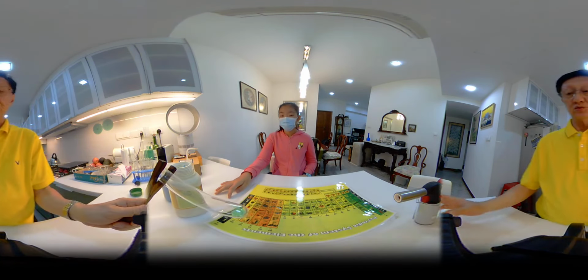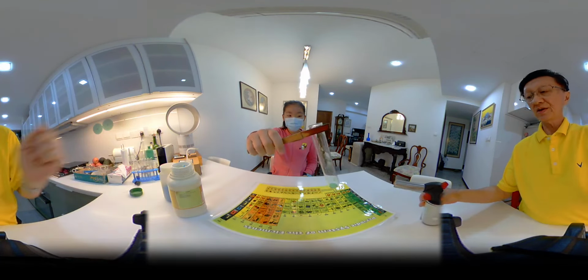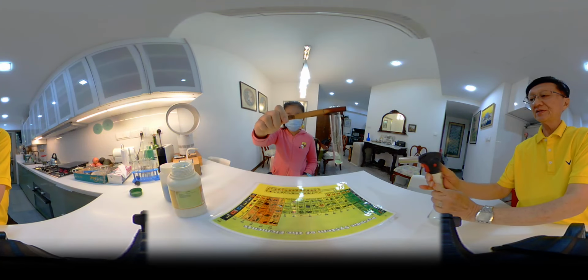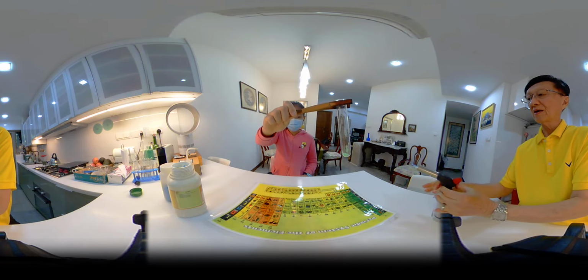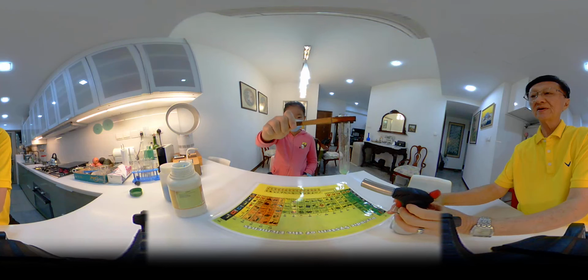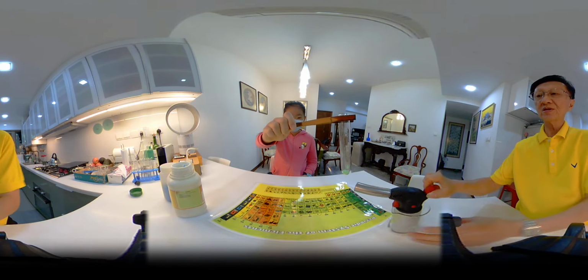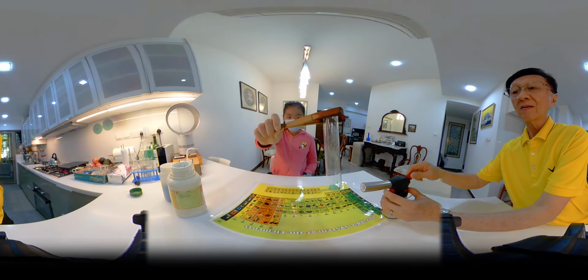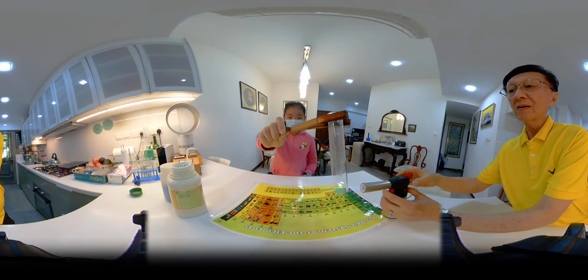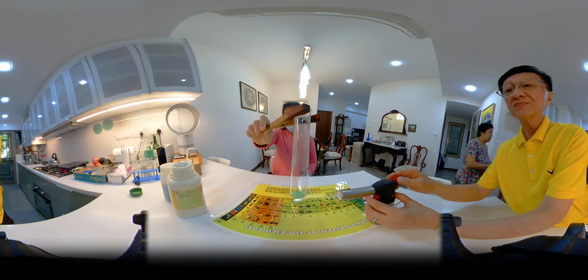Now what I'm going to do is I'm going to heat this. Oh, okay. So I'm going to heat this. I'm going to put it higher. And what color is it going to turn into?